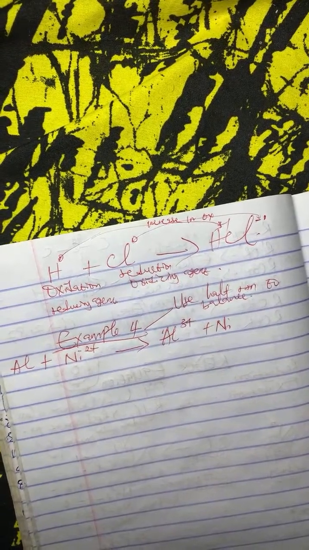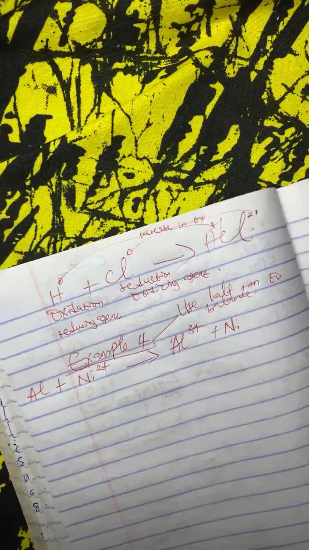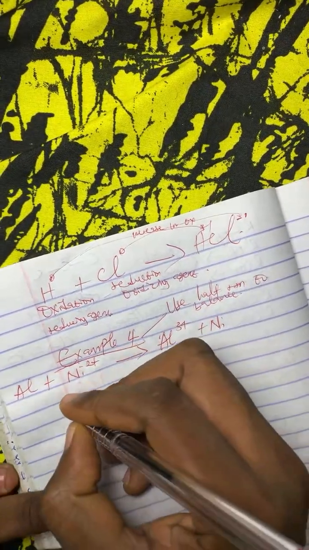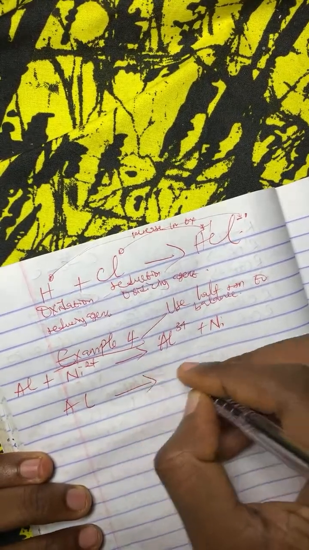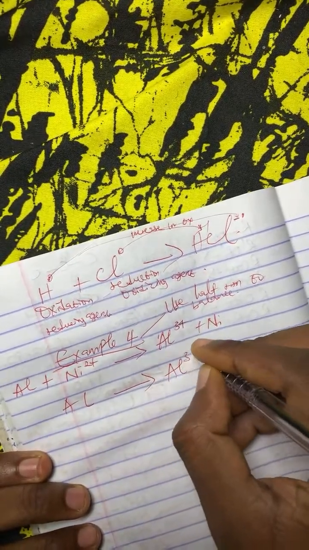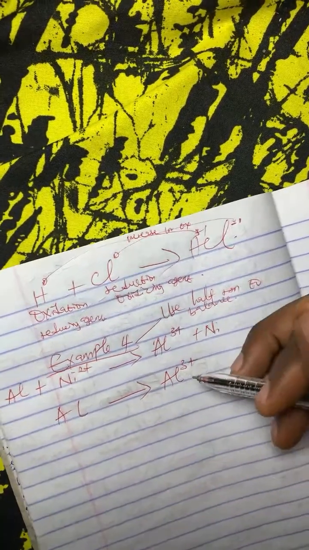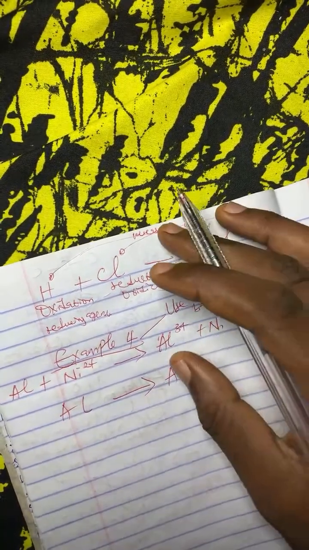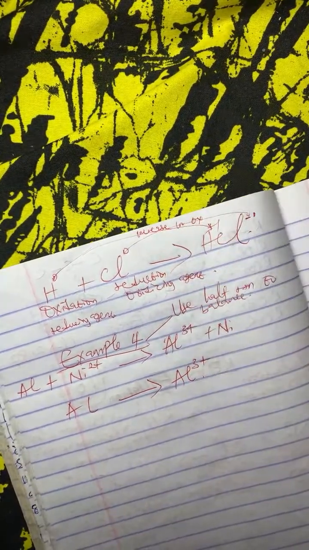Are we there now? So when we're talking about half reaction, what we'll do in half reaction here is that we'll take out aluminium. We say aluminium will give us what? Al3+. Aluminium will give us what? Al3+. We're talking about half reaction.